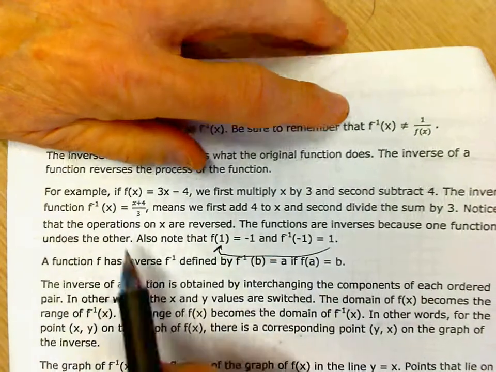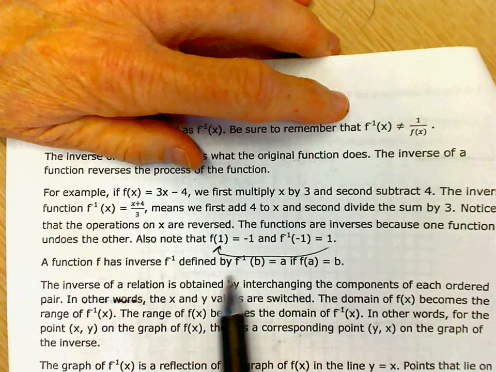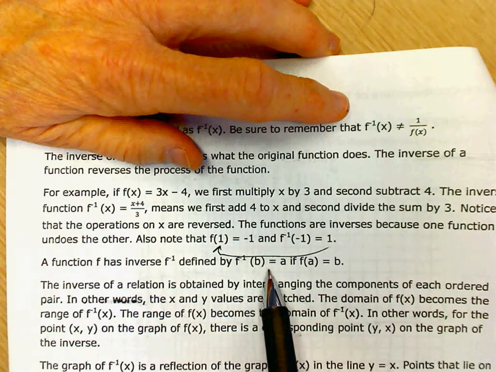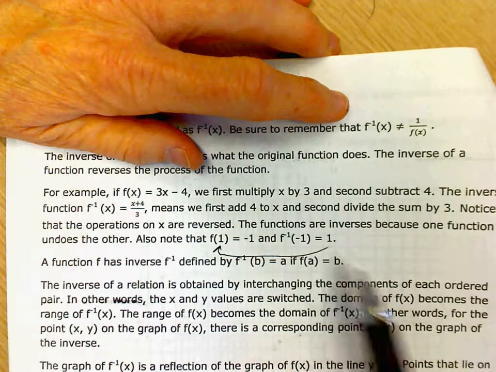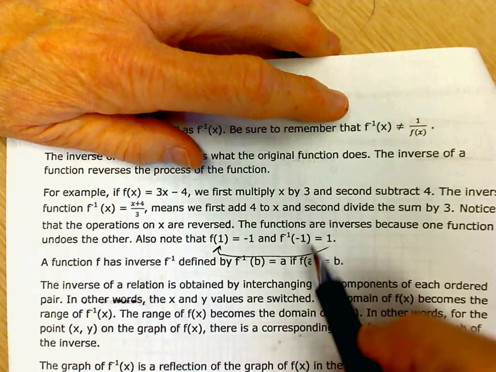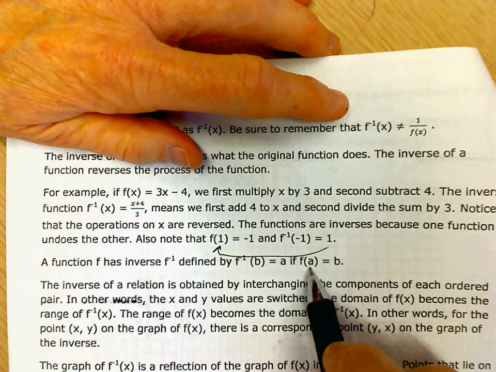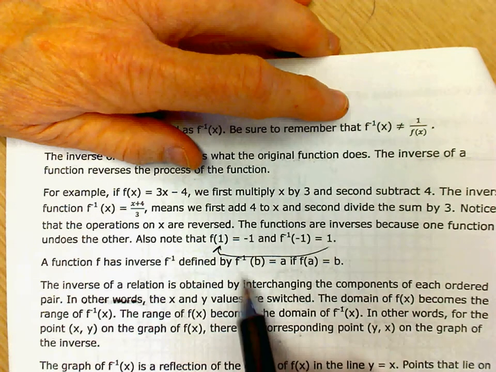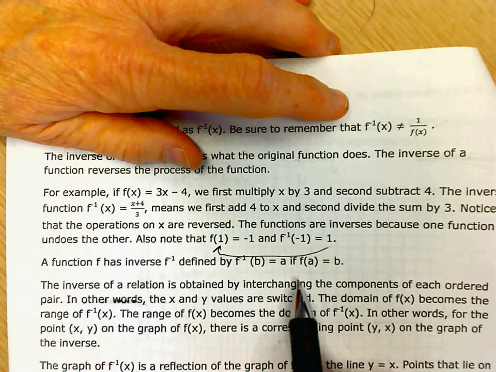So a function f has the inverse function f -1 defined by f -1 of b equals a if f of a equals b. So what happens is your original function assigned a value of b to a, and the inverse takes that b and brings it back to a. It undoes what the original function did.